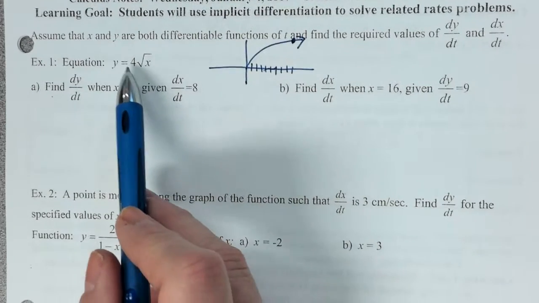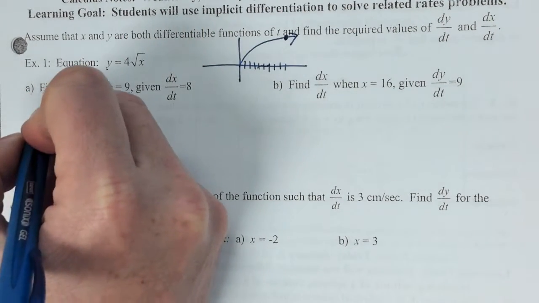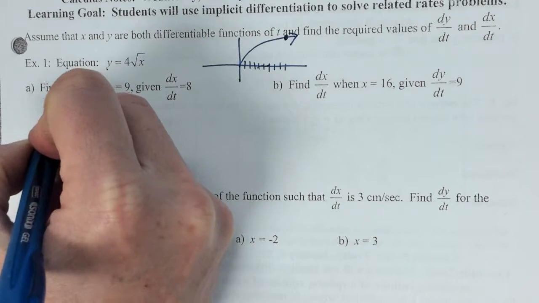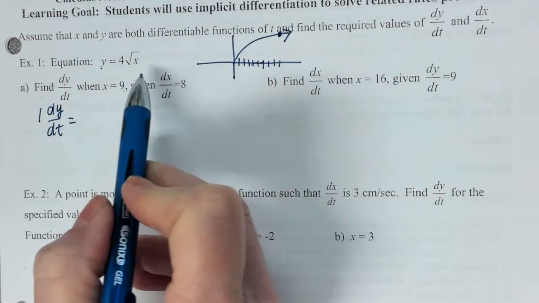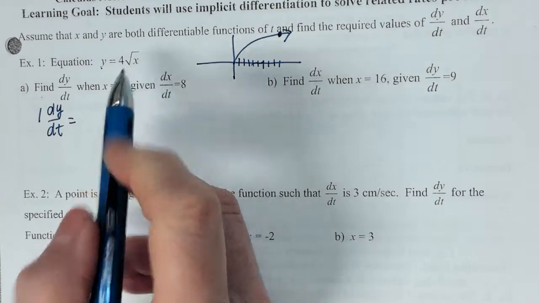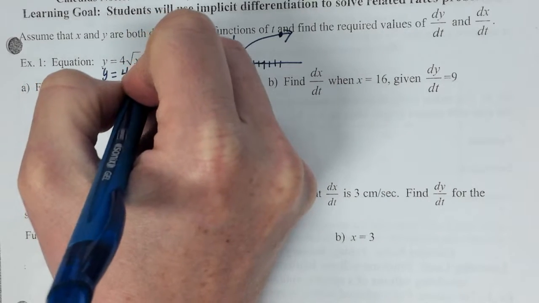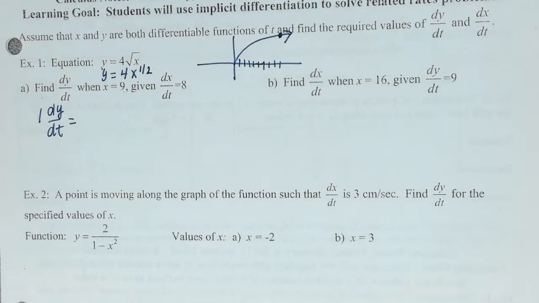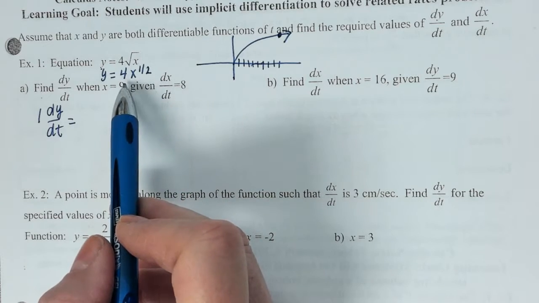So the way that we do this is, we look at our problem, we're going to take the derivative of y. Well, the derivative of y is going to be 1 dy/dt. To take the derivative of this side, I want to think of this as y equals 4x to the 1/2. It's a lot easier to take the derivative that way. So Avery, what's the derivative of 4x to the 1/2?